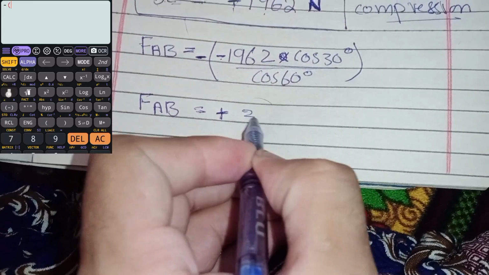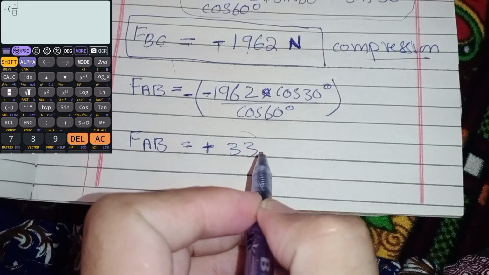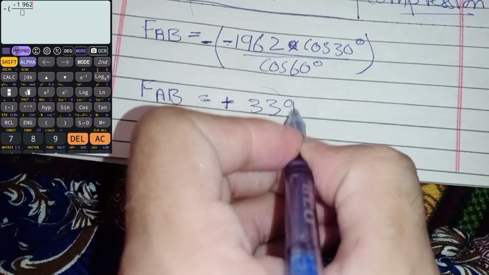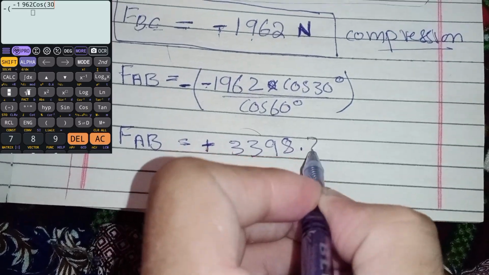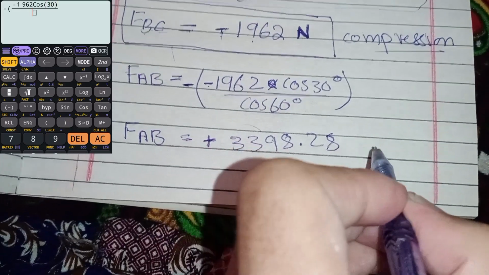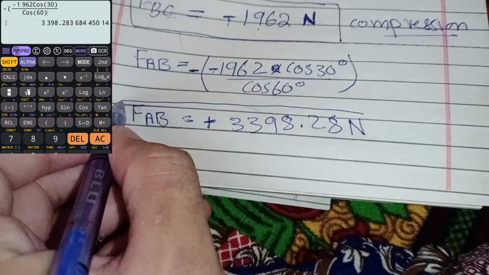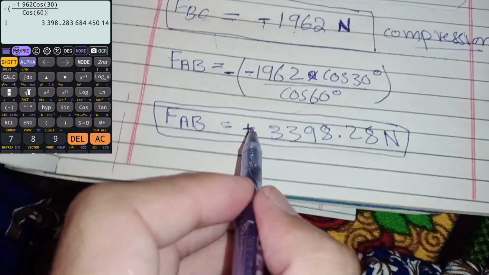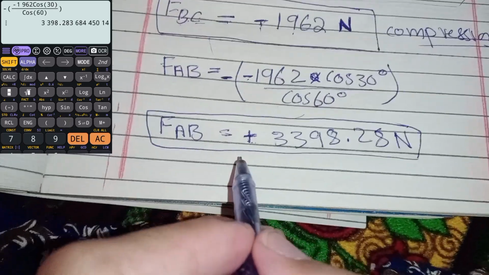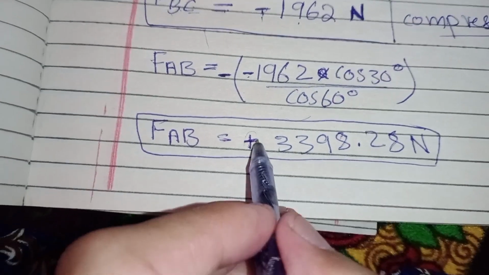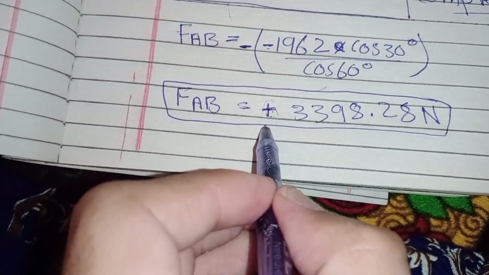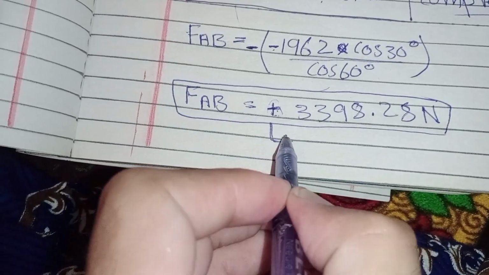When you solve it on the calculator, you get 3398.28 Newton. We obtain this force with a positive sign, so it means that our assumption was right.